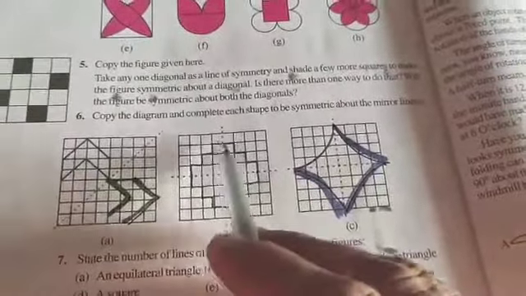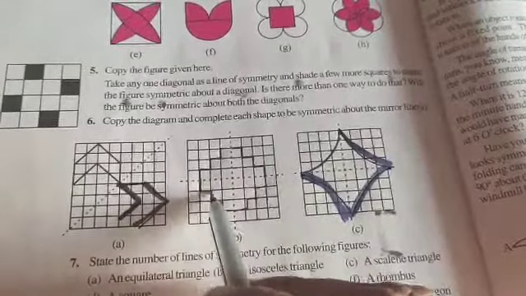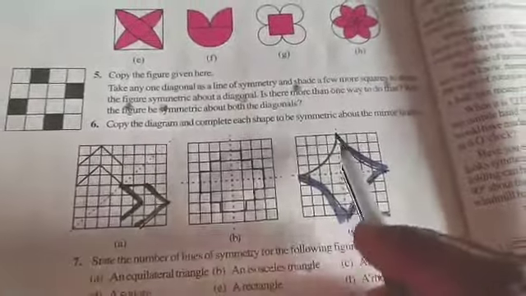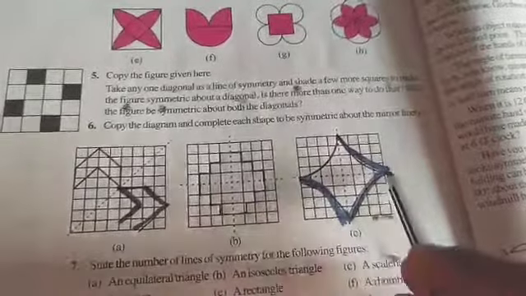Now, in the next one, the upper part is given, so you have to draw its lower part. You have to draw exactly its mirror image. The upper part is given, so its mirror image will fall like this.